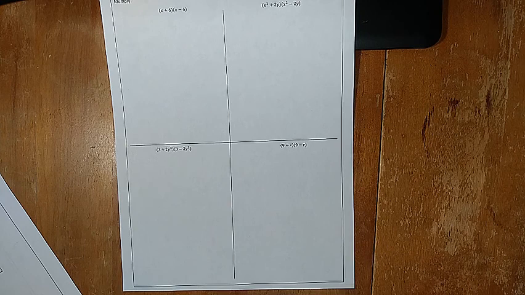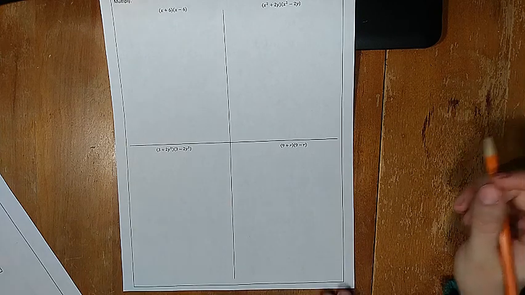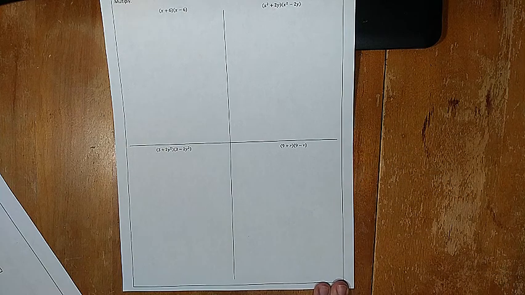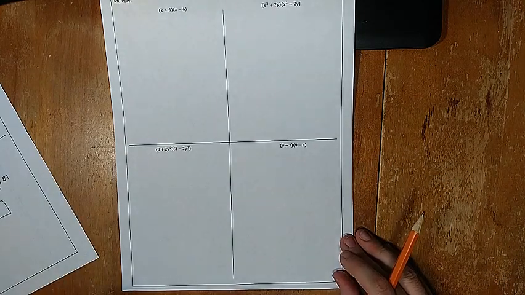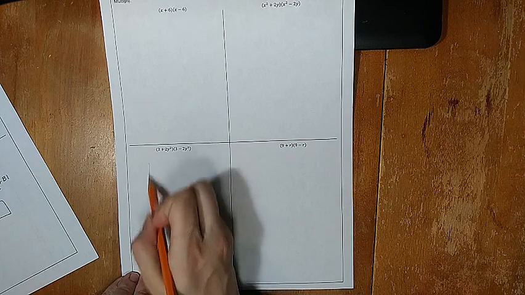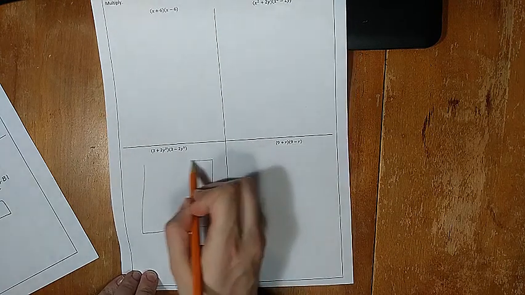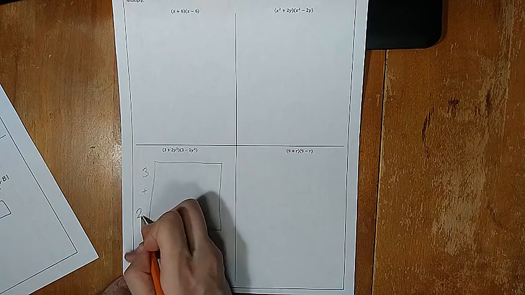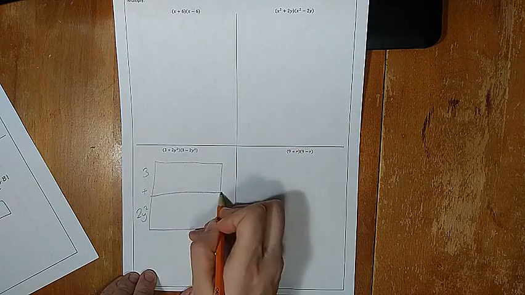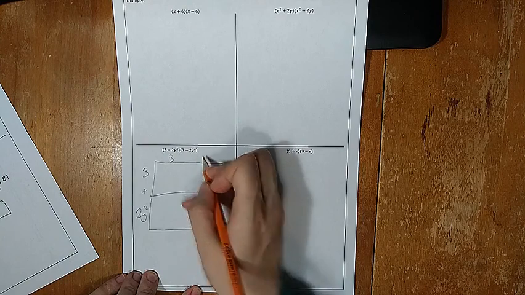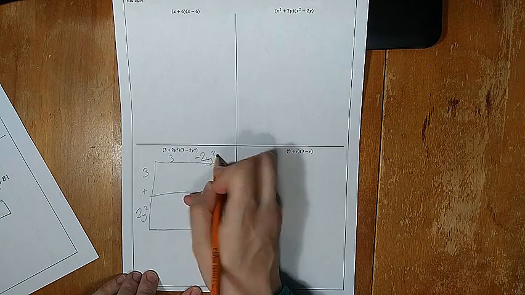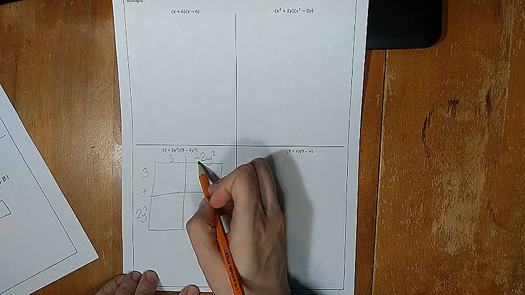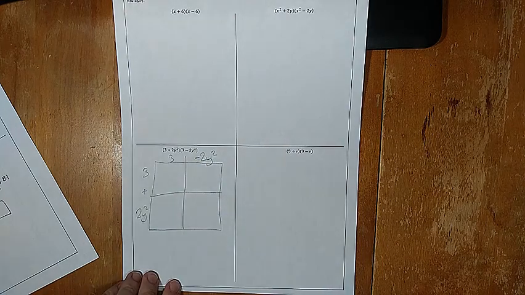For our first one, we have 3 plus 2y squared times 3 minus 2y squared. I'm going to stick with an area model for this one because I feel like I'm on a roll. So I'm drawing my box. And on the left here, I'm going to do 3 plus 2y squared. And along the top, I'm going to do a 3 minus 2y squared. Again, make sure that subtraction sign ends up as a negative with your 2.